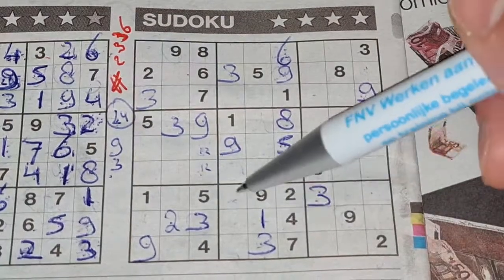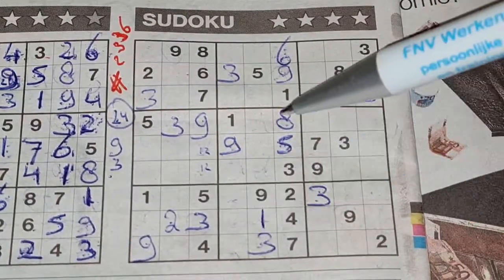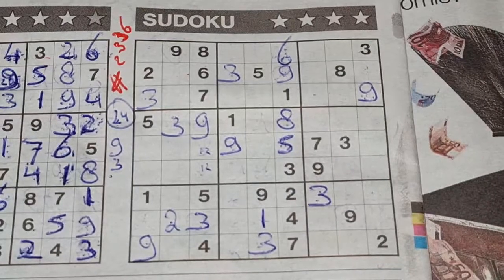1, 2, 3, 4, 5 is missing, 6 is missing, and 8 is missing. I cannot fill this yet. Need to wait.